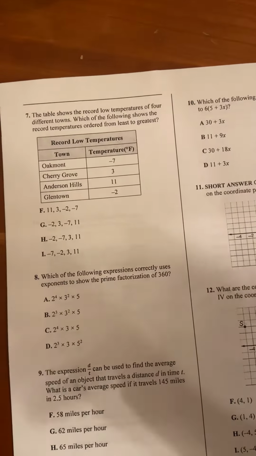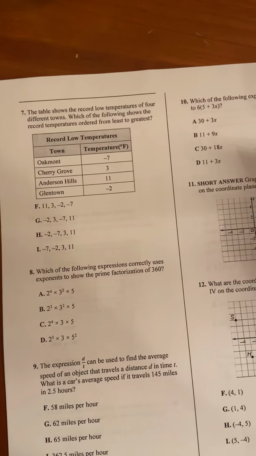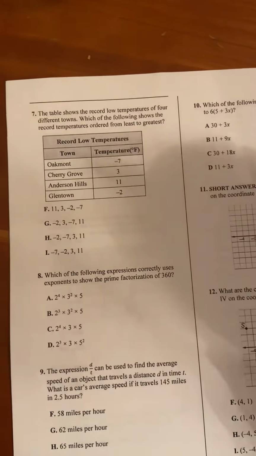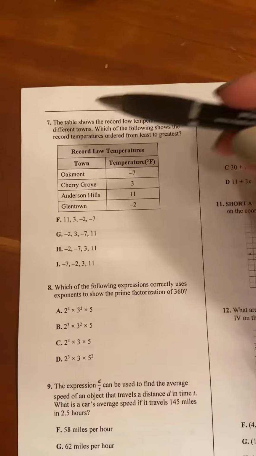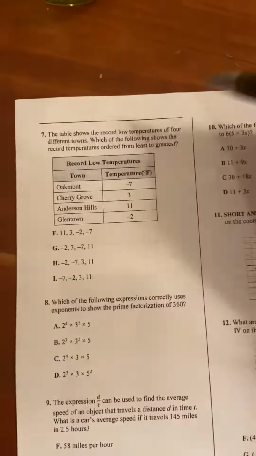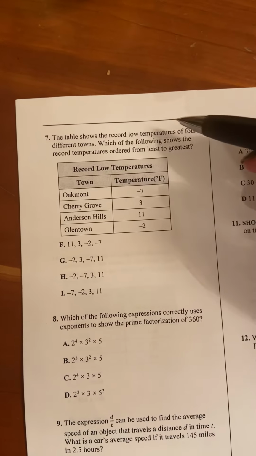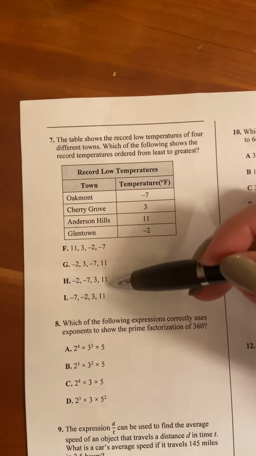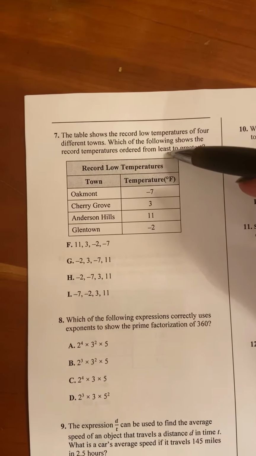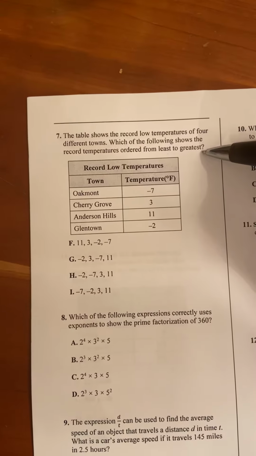Okay, guys, I'm on page 7 of the math packet. This is the second part that had the B in the corner, so I'm on to number 7. This question is asking about temperatures and which one of these choices puts them in order from least to greatest.